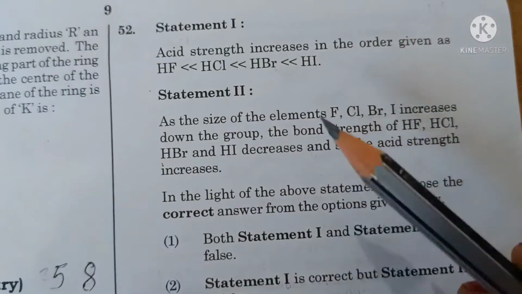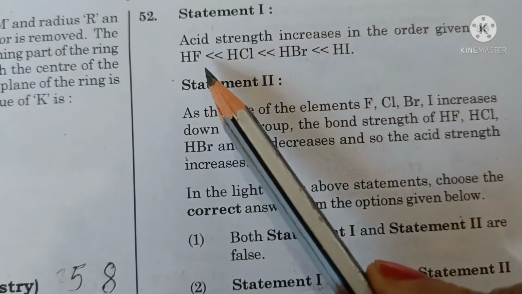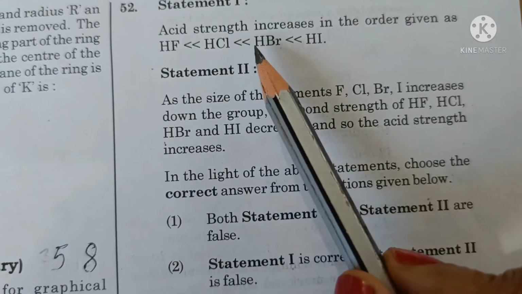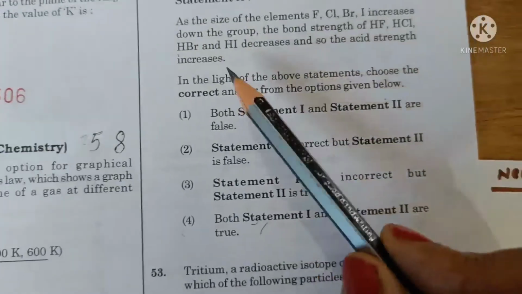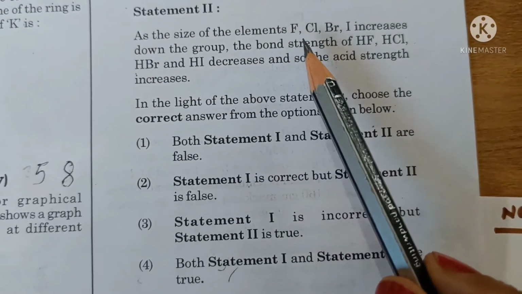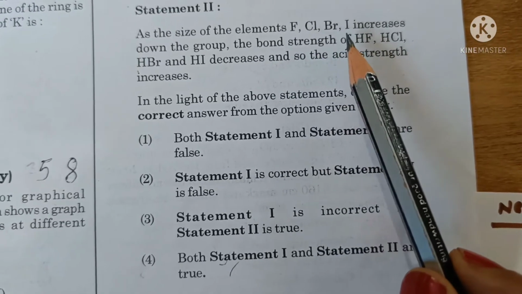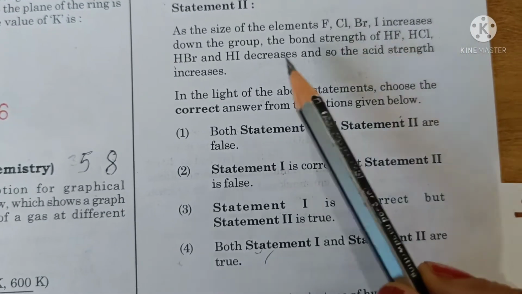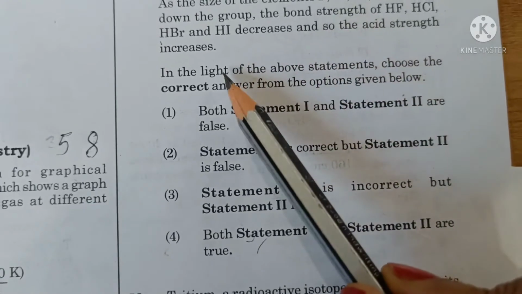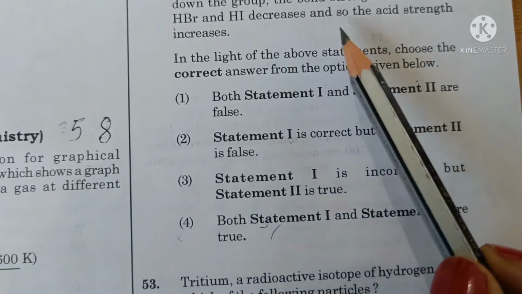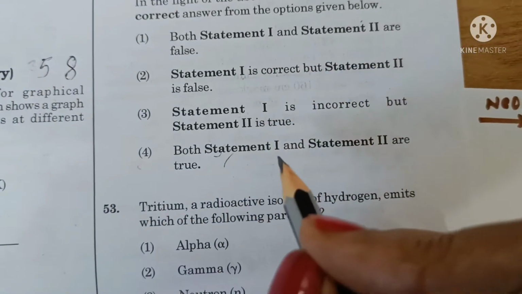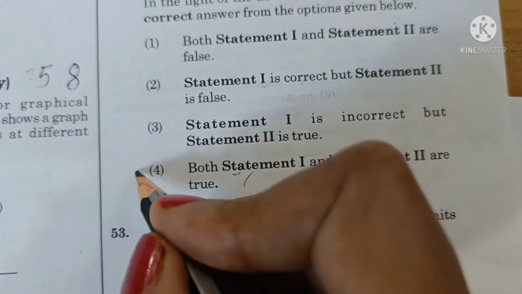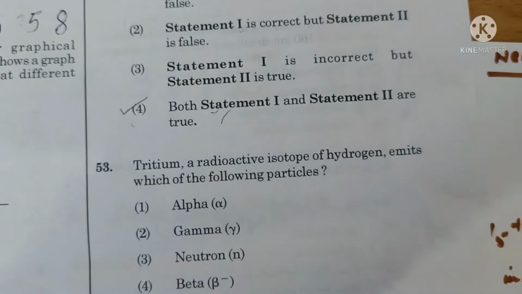Acid strength increases in the order HF is less acidic than HCl is less acidic than HBr is less acidic than HI. That is true. Statement 2: as the size of elements fluorine, chlorine, bromine, iodine increases down the group, the bond strength decreases. So acid strength increases. So this statement is also true. So option 4, which states that both statement 1 and 2 are true, is the correct answer to this question.